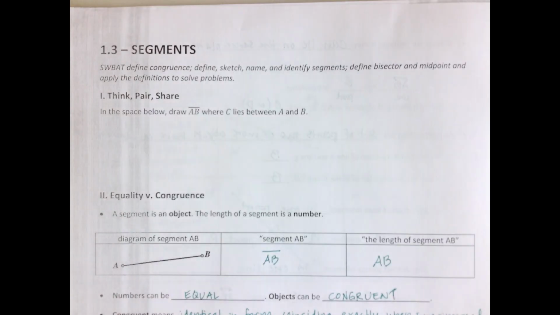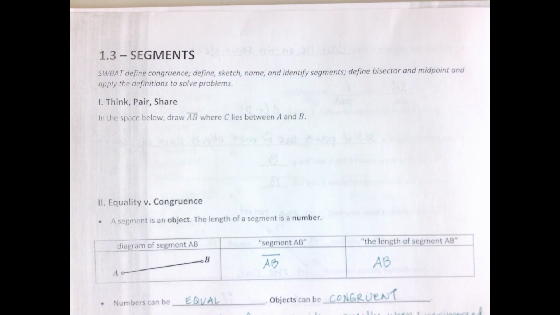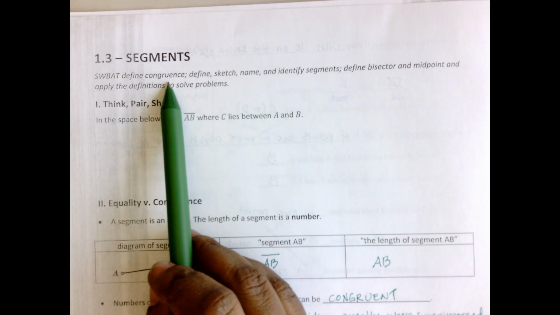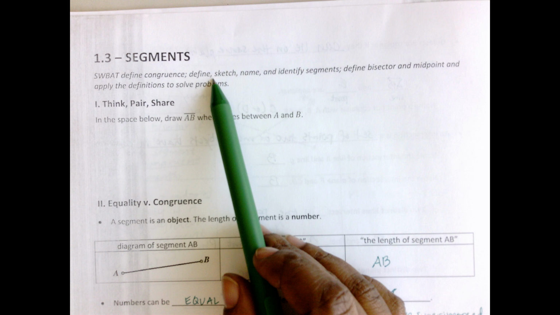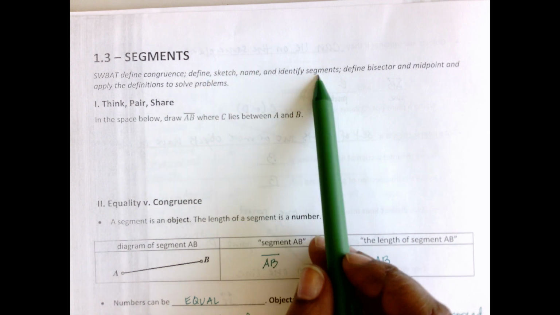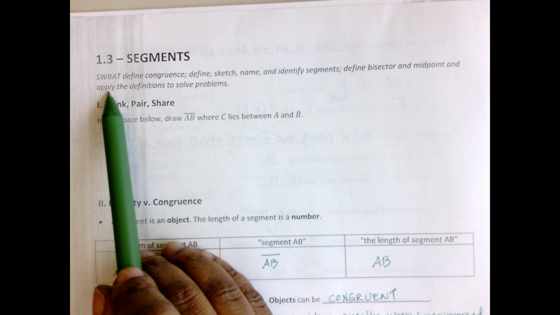Hey guys, so today we are talking about segments for lesson 1.3. For today's lesson, you're going to be able to define congruence. We're going to talk about what that word means. And you're also going to be able to define, sketch, name, and identify segments, and define bisector and midpoint, and apply the definitions to solve problems.